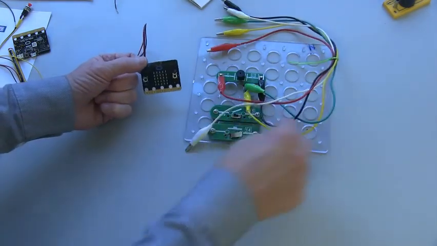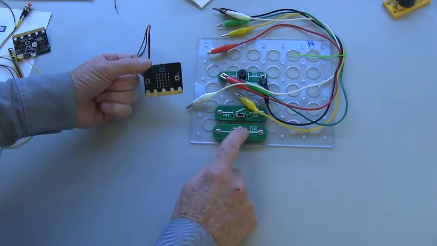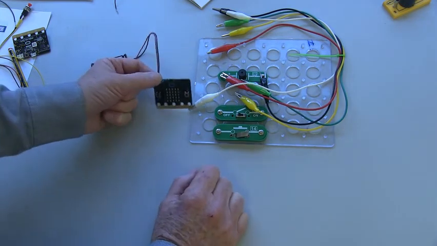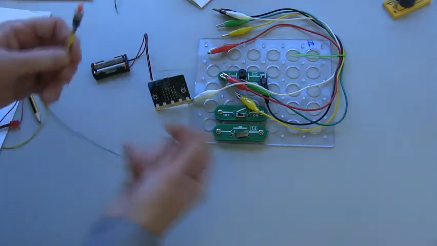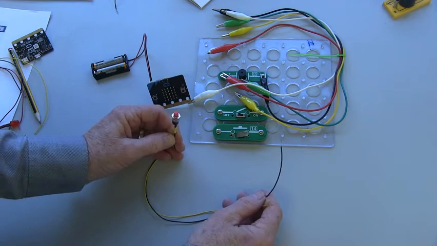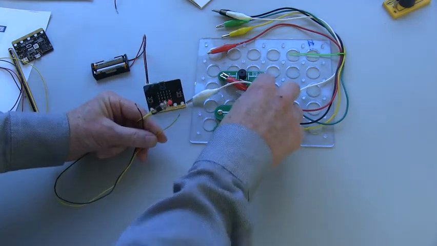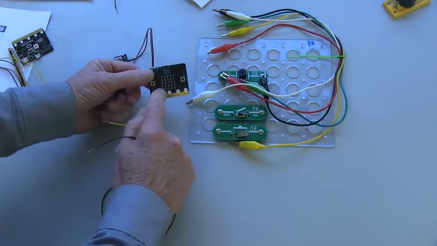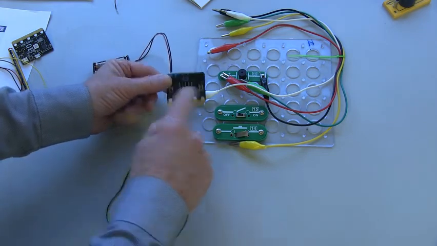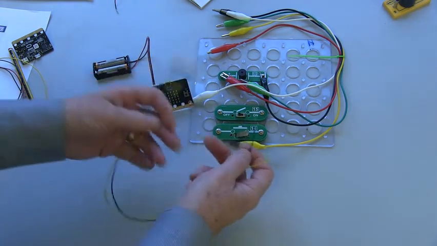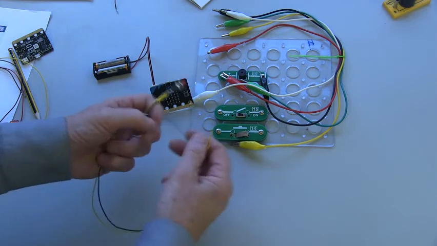So let's just move that out of the way. Here's just a standard push switch. Any switch could be used. In the kit of circuit components, you've got this switch. Let's use this switch. I'm going to connect this switch to the microbit as an input device. Now there's no polarity. It doesn't matter which way around you connect them.